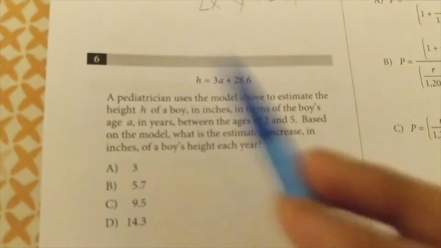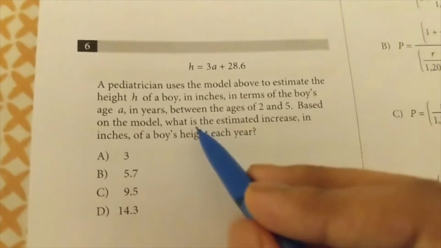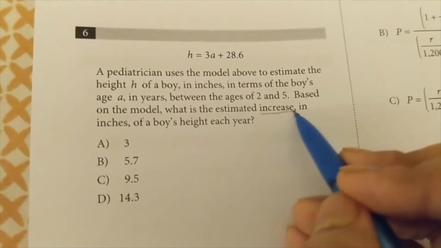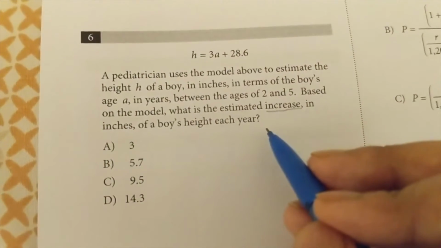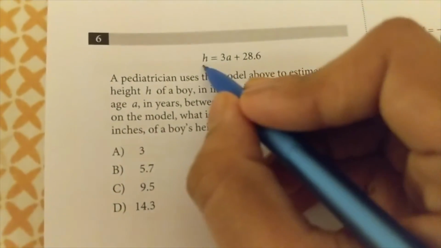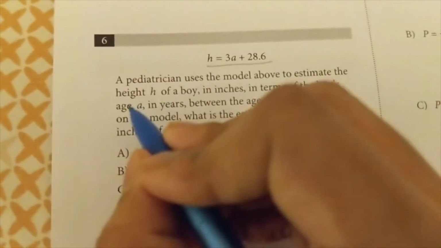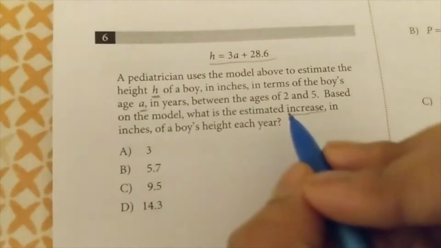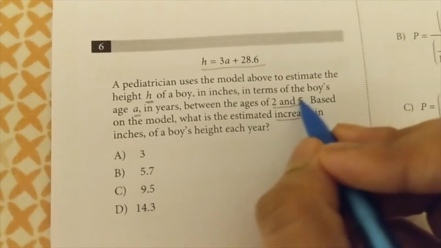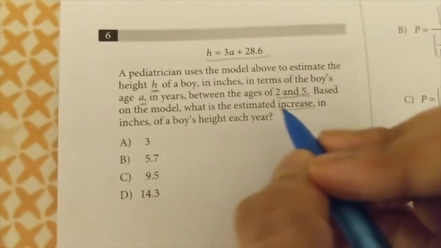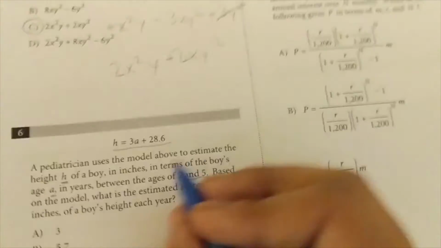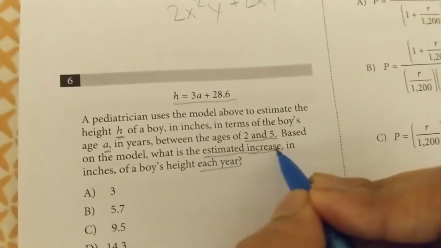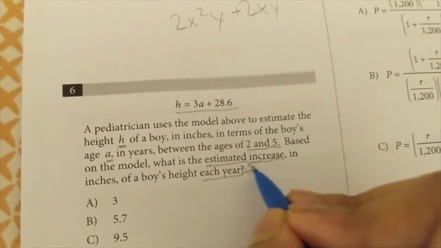So this looks like I'm going to read. I actually read a little bit ahead. Estimated increase in inches of a boy's height each year. So we have this equation right here, a linear equation, important to note. H, height of the boy, A, age in years, between the ages 2 and 5. That doesn't look like it's too important yet, but estimated increase each year. Estimated increase each year. This hides the term slope.